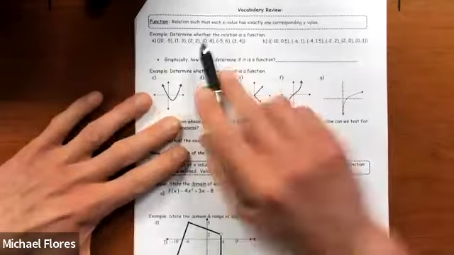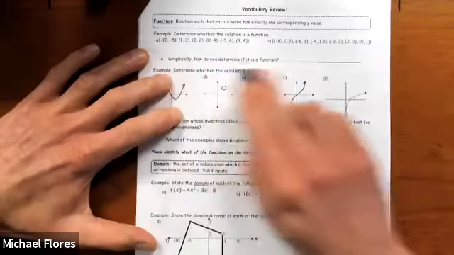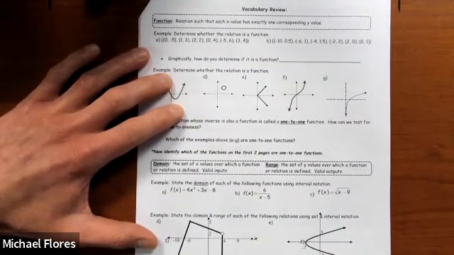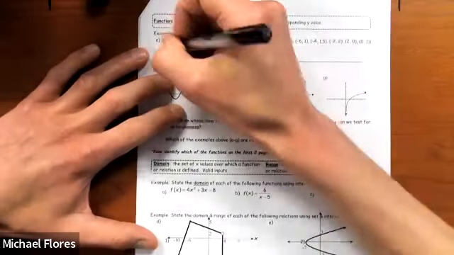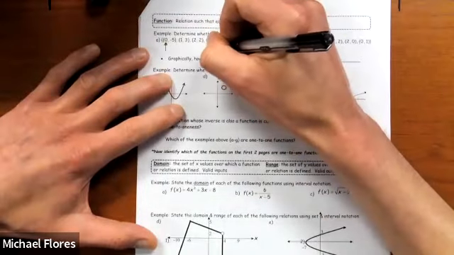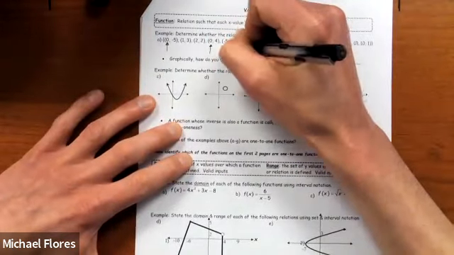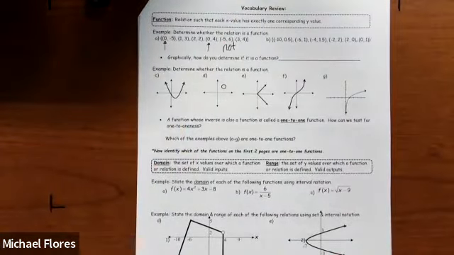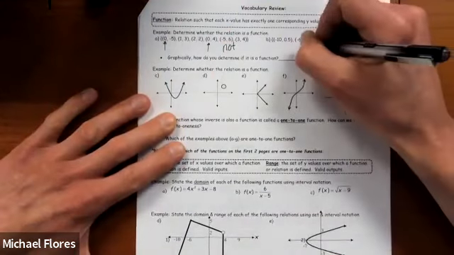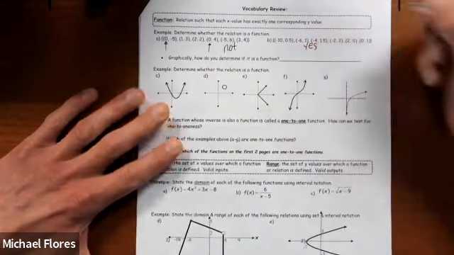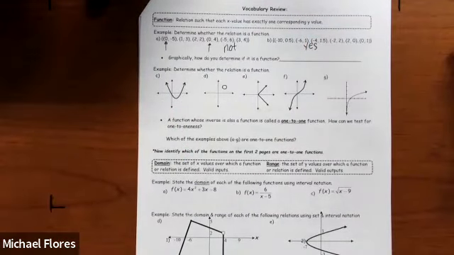Determine whether the relation is a function. If we have a set of ordered pairs, here's what you're looking for. Do your x values repeat? Here we have an x value of 0. There I have an x value of 0. That is not a function. If you look at example B, look at all your x values, see if any of them repeat. There are no repeating x values, therefore that would be a function. That's how you determine if a set of ordered pairs is a function or not.